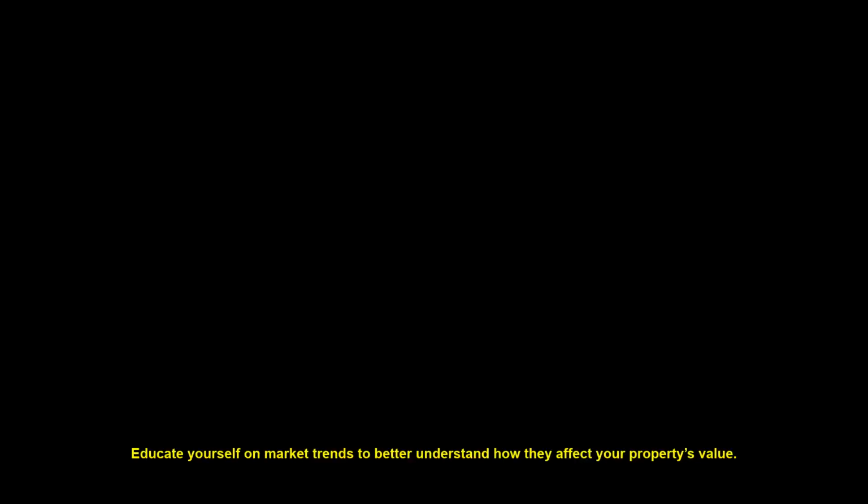Educate yourself on market trends to better understand how they affect your property's value. Utilize additional tools on Zillow, such as market reports, to gain further insights. Keep documentation of all changes made for your records.